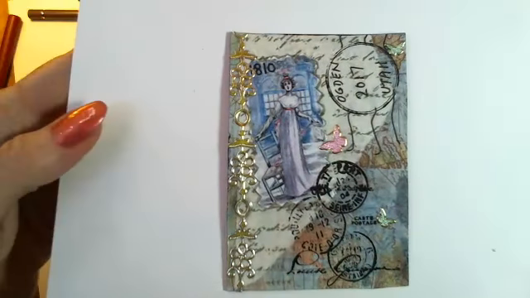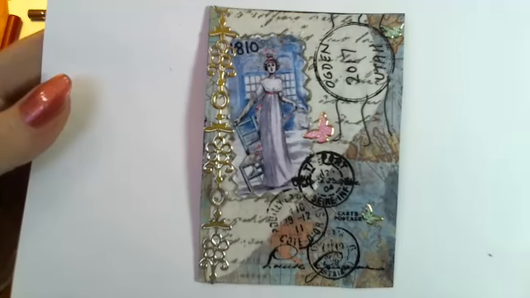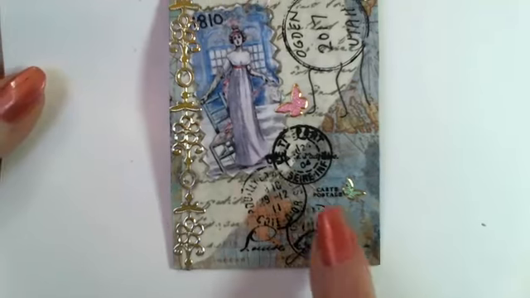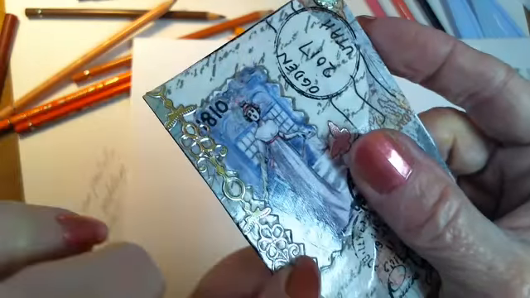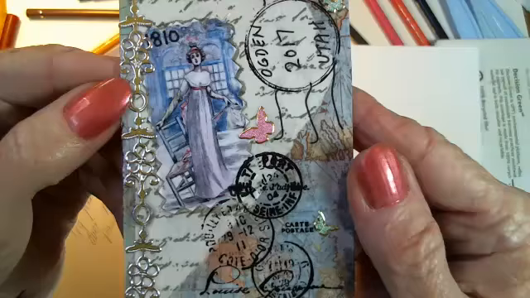That came yesterday. So they're very pretty. Very, very pretty. I like the matte paper in the background. And she's got, this is a little bit of bling that sits on top of it, and a little butterfly bling.